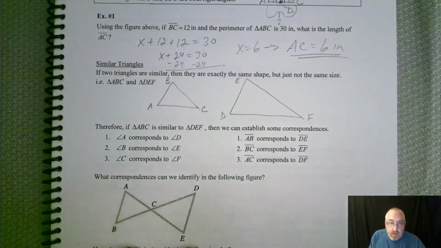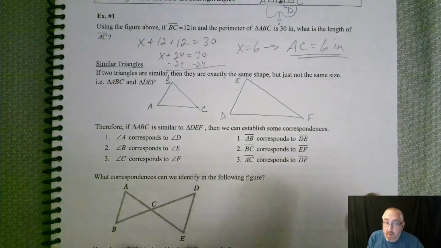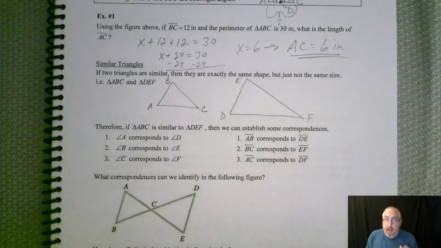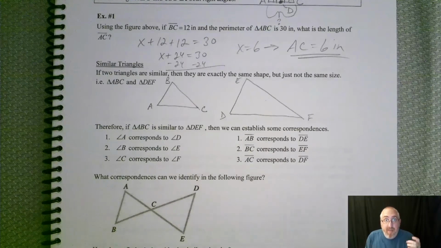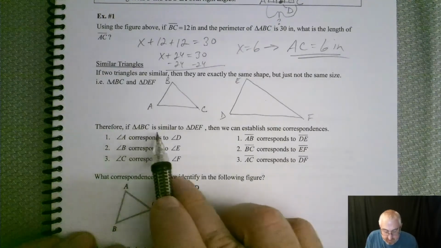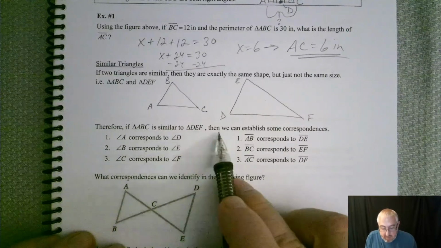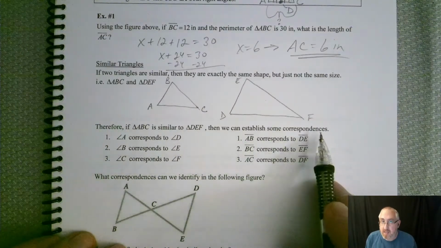You can see they're not perfect, obviously, but they're roughly the same shape, just one's a little bit bigger than the other one. So now if I'm claiming that those are similar, that means some things have to be in order. If triangle ABC is similar to triangle DEF, then we can establish some correspondences.